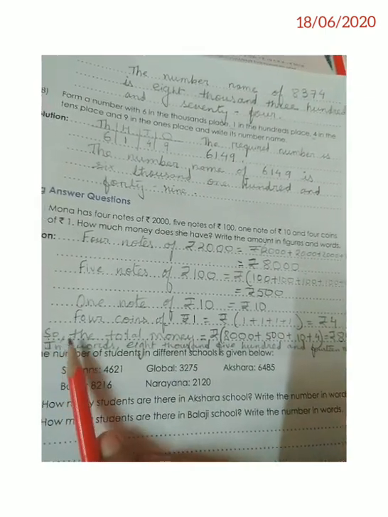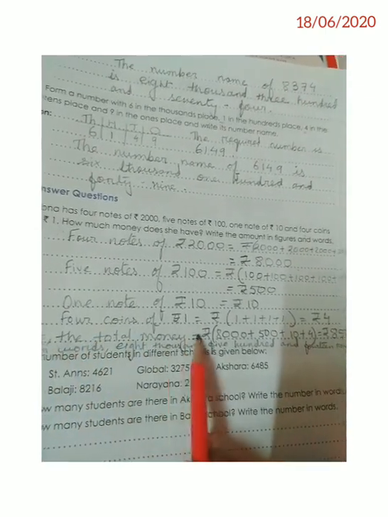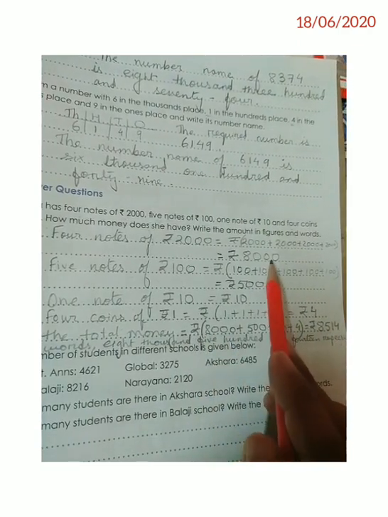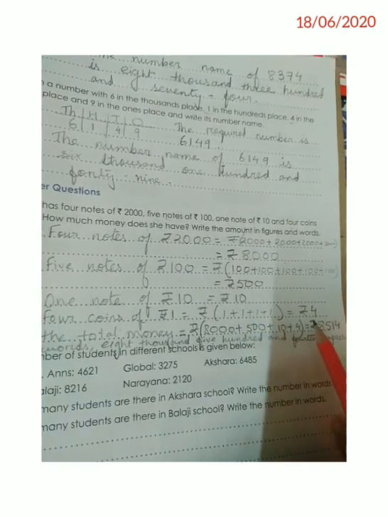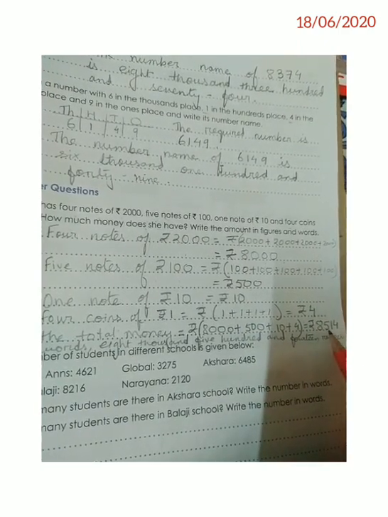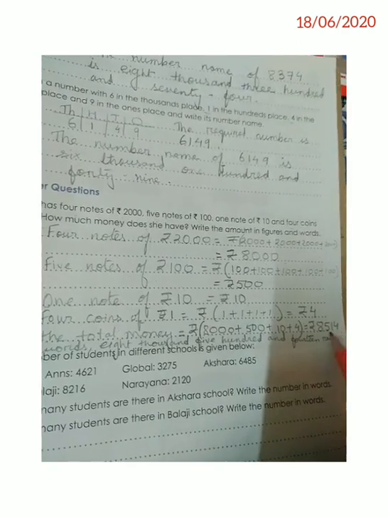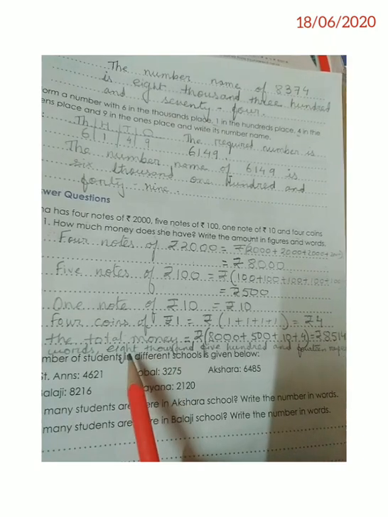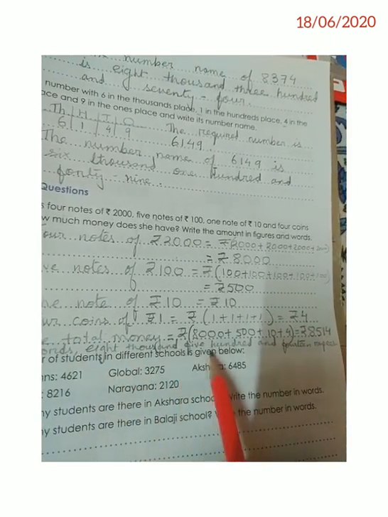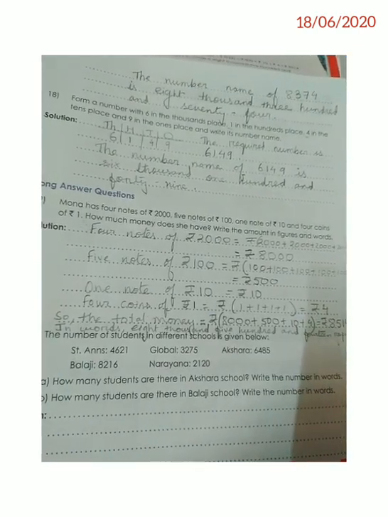Alright, after that you have to write down the total money. So the total money is equal to rupees 8000. You are getting 8000 from here, plus 500 plus 10 plus 4, which is equal to rupees 8514. After you got the value, you have to write down in words. In words, you will get 8514 rupees. Alright, so dear children, I hope all of you are clear with this example, isn't it? So now let's move on to the next question.